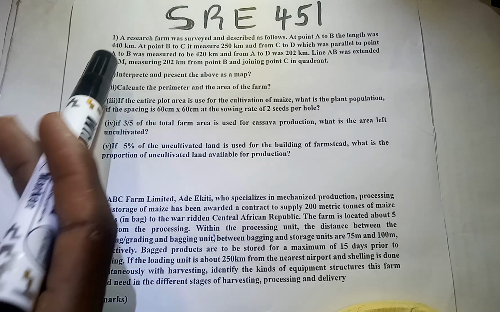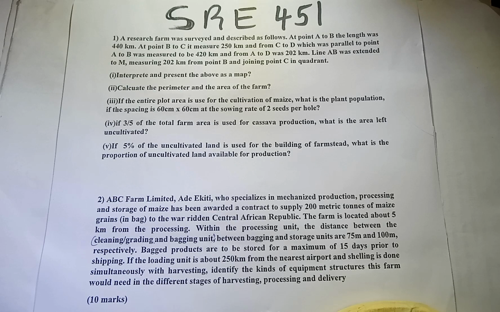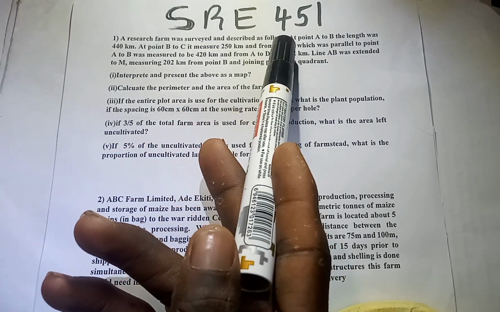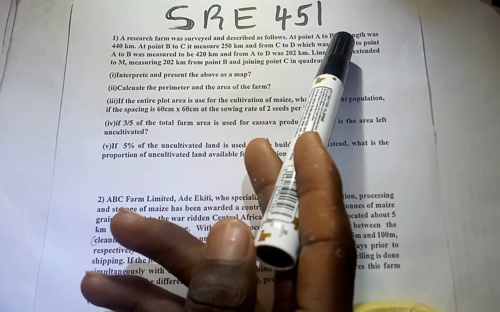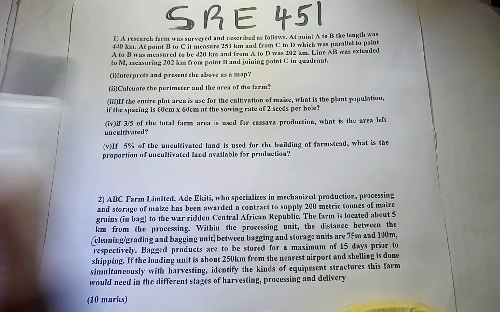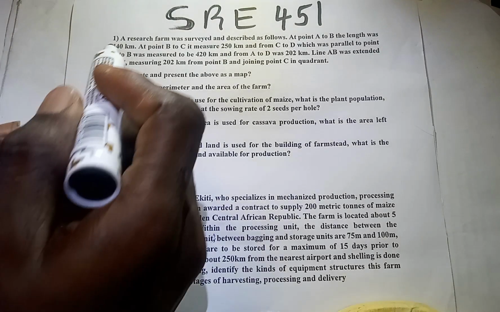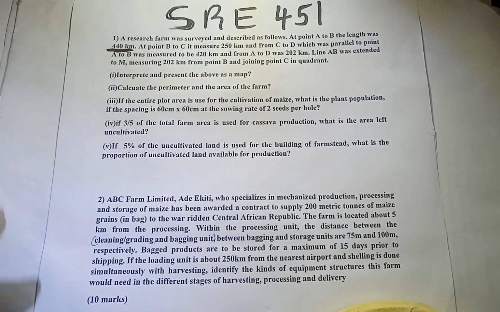Now, this is another question that we're going to be solving on SRE 451. The question goes thus: a research farm was surveyed and described as follows. At point A to B, the length was 440 kilometers. Don't forget the last question that I solved, I solved it accordingly, and I will be doing the same with this one. So let's proceed. I have 440 kilometers, that's the first thing that they gave me.